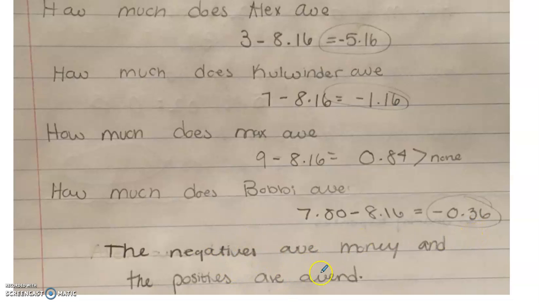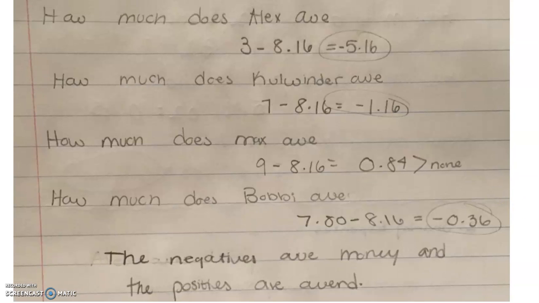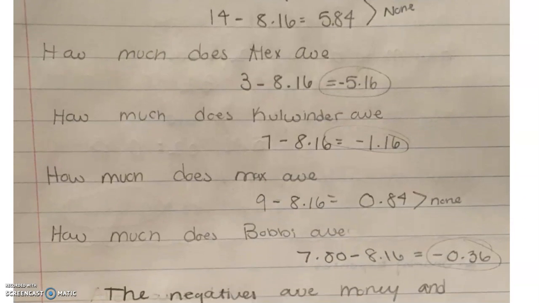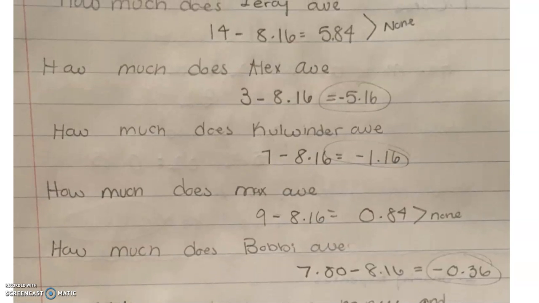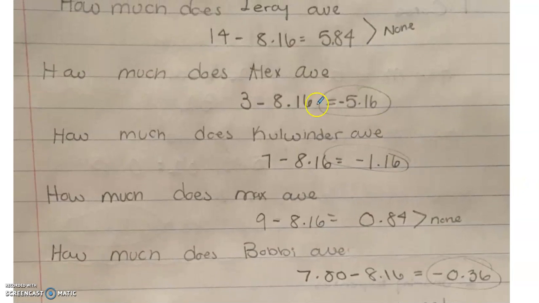So these negatives are the amounts owed by these people. One more thing that this question needs, though, the question was like who owes who. So the thing is, like, Alex, who should Alex give his money to? Well, there are 2 people that are owed money, and you can see Alex is going to give his money to Leroy, and then you kind of have to figure out, okay, who's going to give Max his 84 cents?